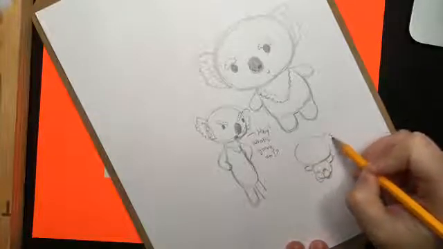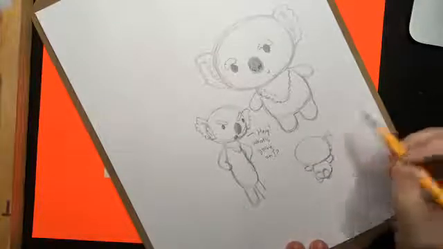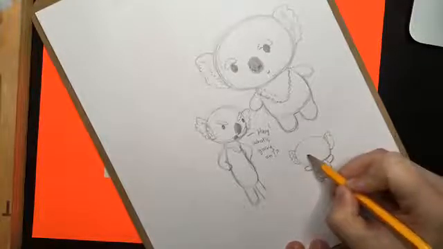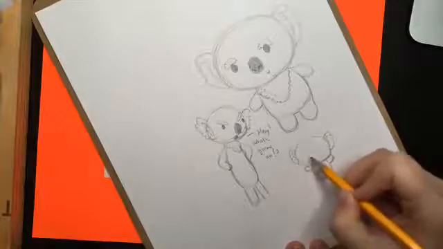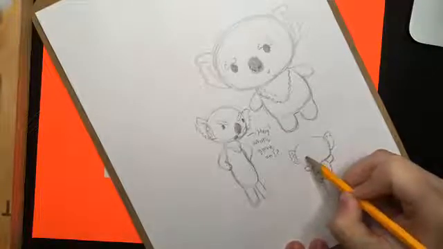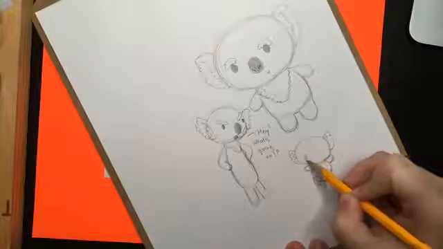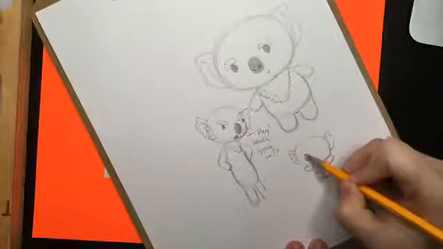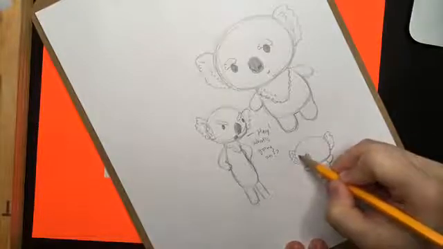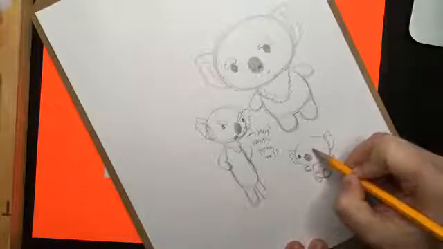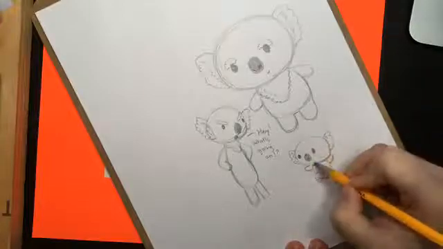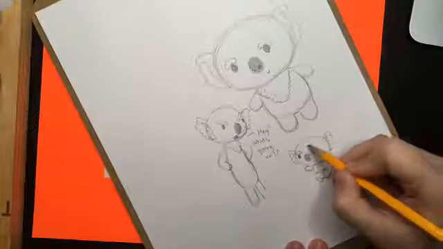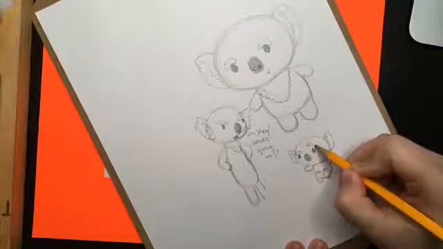And so same thing, ears. Kind of fluffy ears. A nose, and to make it look like he's kind of looking that way, you can put the nose closer to this side of the face. But it's still roughly the same shape. Okay, and the eyes. And maybe for this one, he's like, huh?